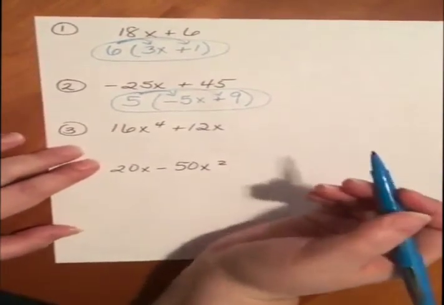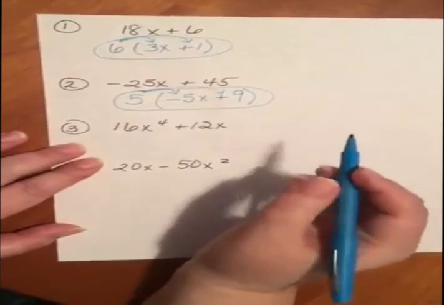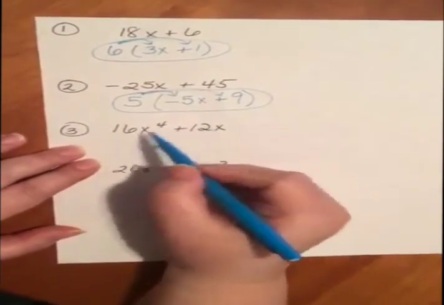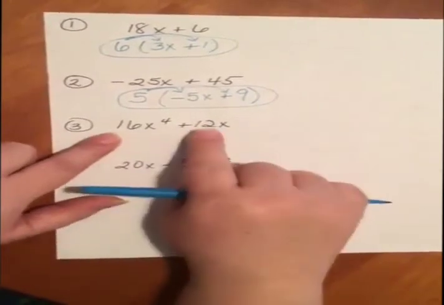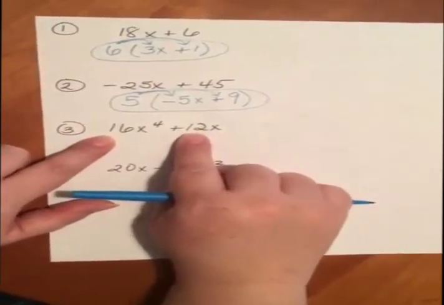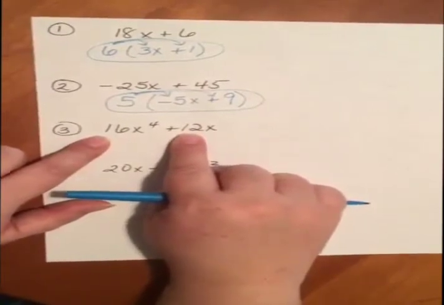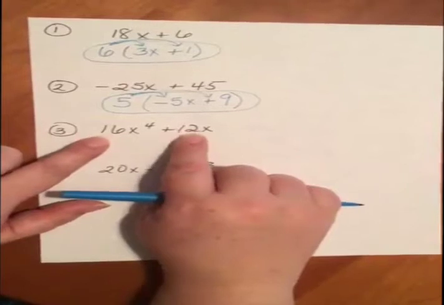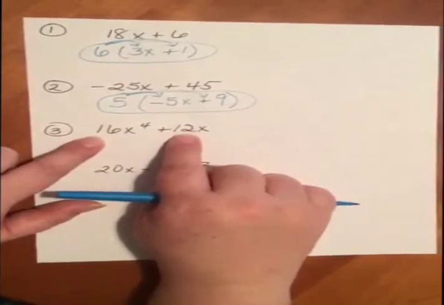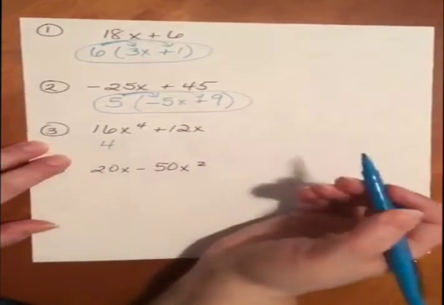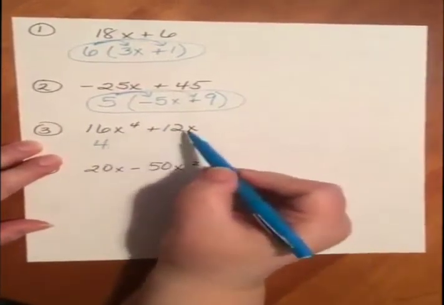Number 3 is a little bit more complicated, but not too much. You're still looking for the greatest common factor between the coefficients, the 16 and the 12. 2 goes into 16 and 12. So does 4. And that's it. There is 8, but 8 doesn't divide evenly into 12. So 4 is going to be our greatest common factor between the coefficients.